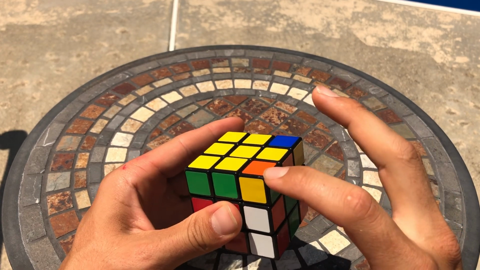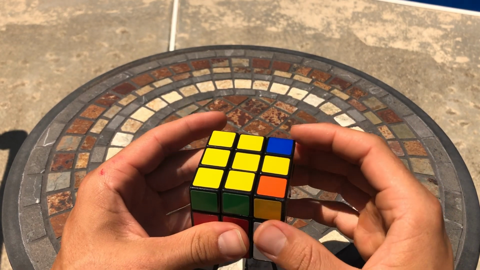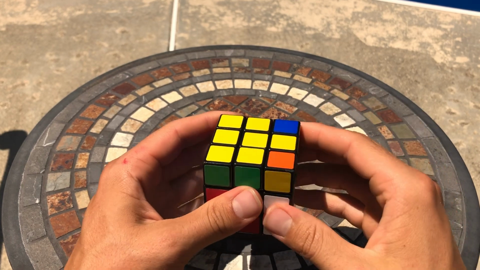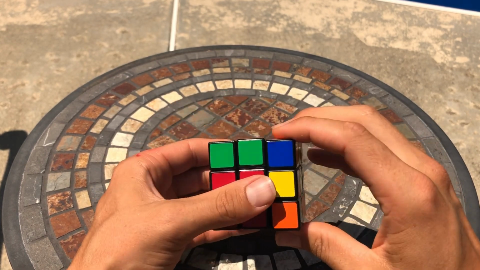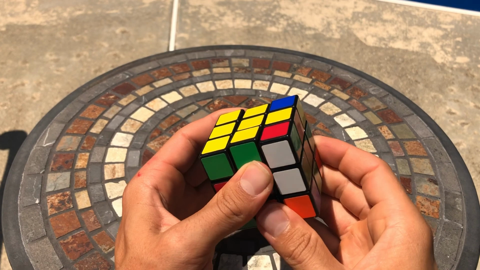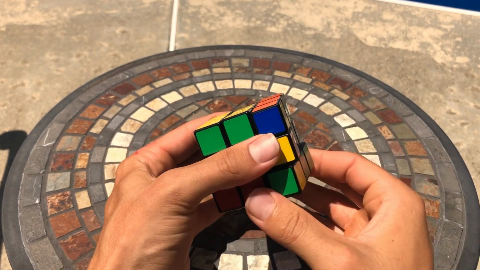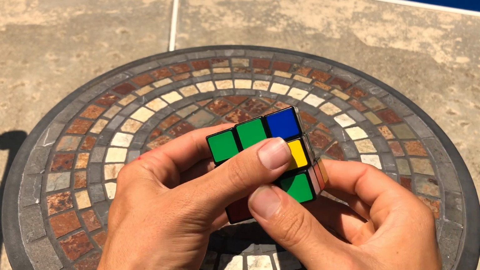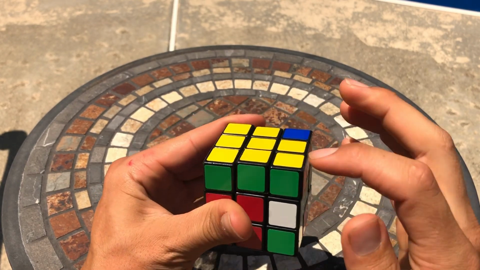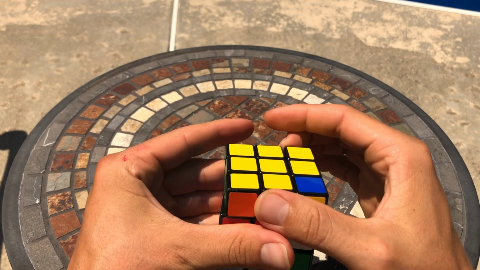So once we have it right here in the correct corner, in the bottom right-hand corner that is, we're going to go right inverted, right, down. Right inverted, right, down. Right inverted, down inverted, right, down. Right inverted, down inverted, right, down. Okay, once that one's solved, we're going to rotate it again.